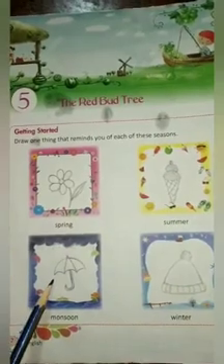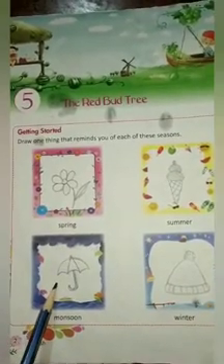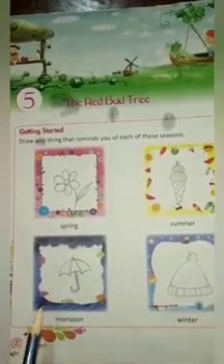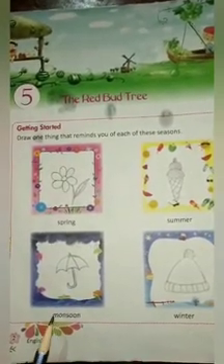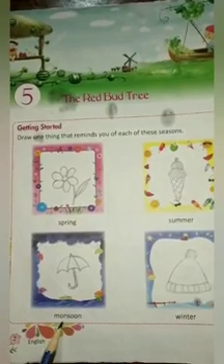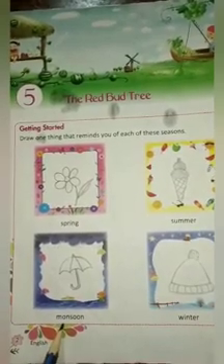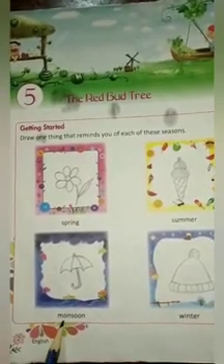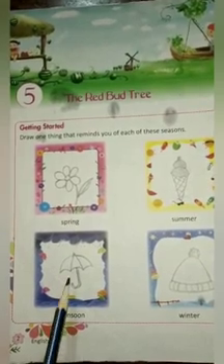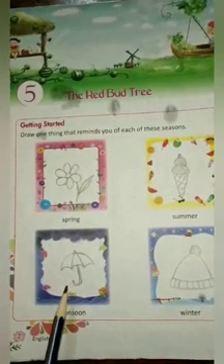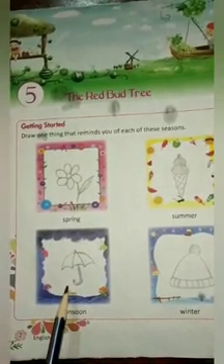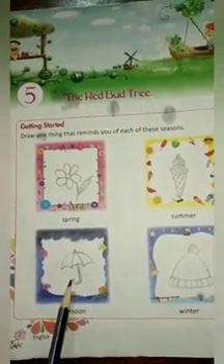Now, in the third box, you have to draw the picture that reminds you about monsoon season. As you all know, monsoon season is also known as rainy season. So, in rainy season, we use umbrella or raincoat. So here you can draw an umbrella.